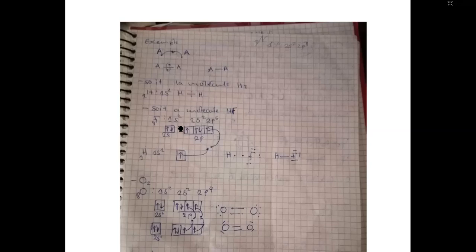As we go on, we can also see hydrogen and fluorine. Fluorine has a proton number of 9, which means it has 9 electrons. If you write its configuration, you have 1s2, this is the inner shell, 2s2.